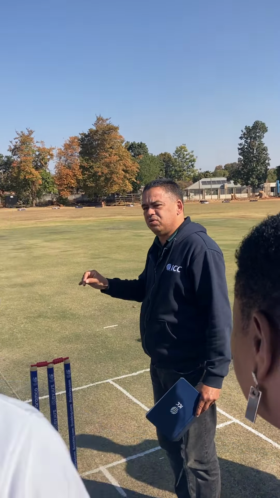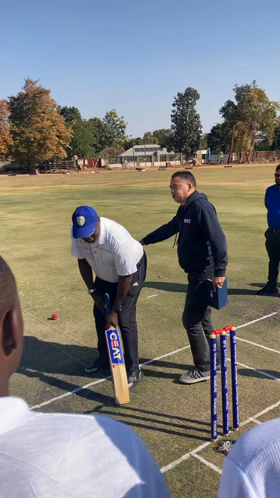We spoke about where it pitches. You know then what the law says. If it's pitched outside leg, it cannot be out, even though it's going to go on to hit the stumps. Let's do a practical demonstration for that. I'm a right hand bowler, and this is going to go on to the stumps. Not out. It cannot be out.